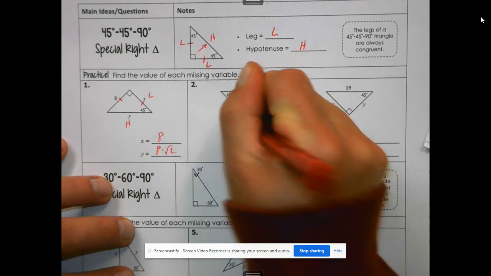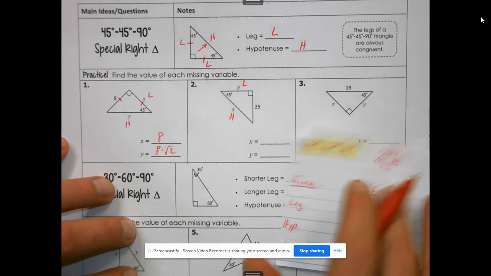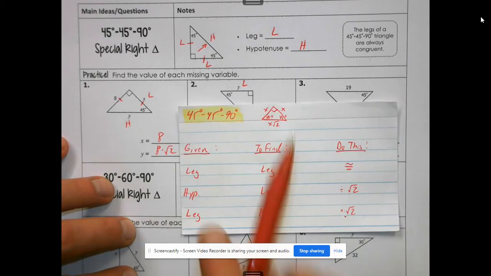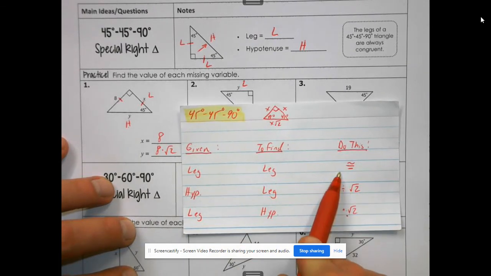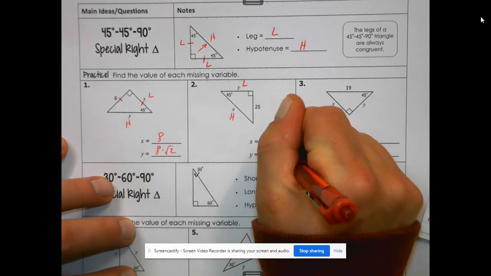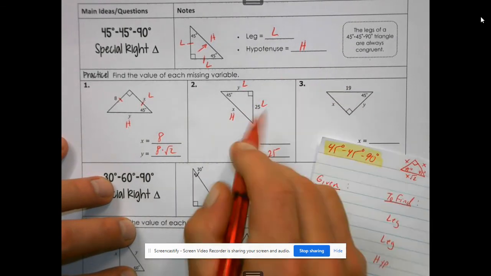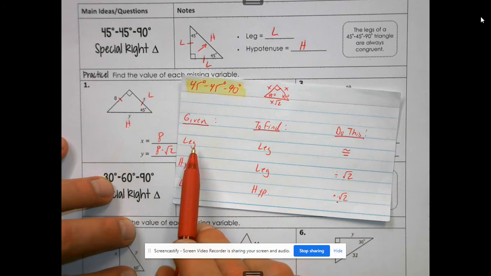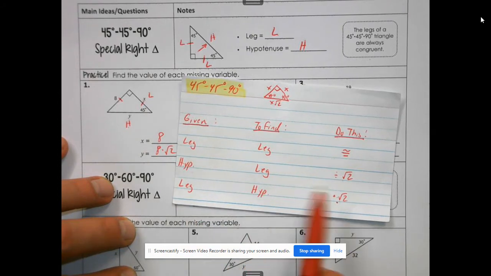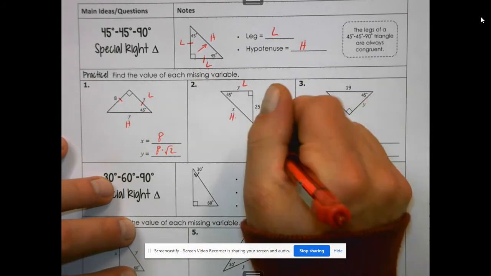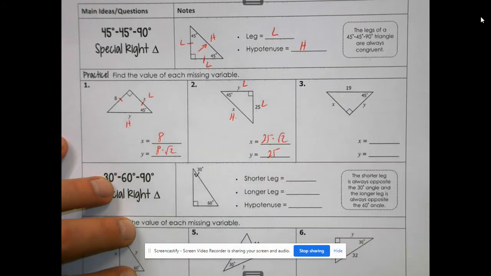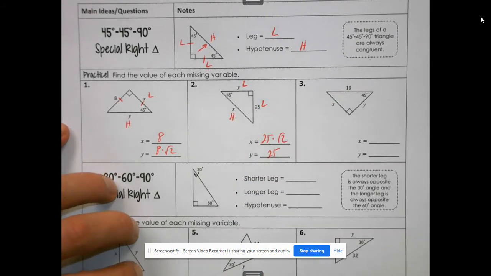Number 2, identify the pieces. Y is a leg, x is hypotenuse. Given leg, need leg, same thing. Y is 25. Given leg, need hypotenuse, multiply by square root 2. So leg 25 times square root 2, you can leave it just like that.